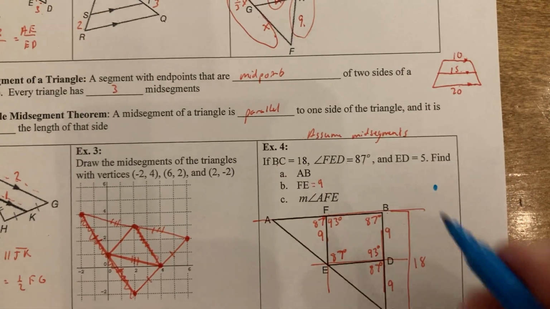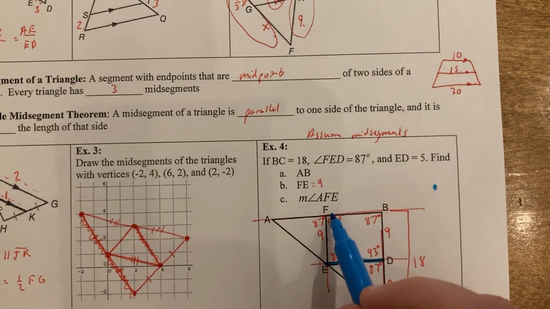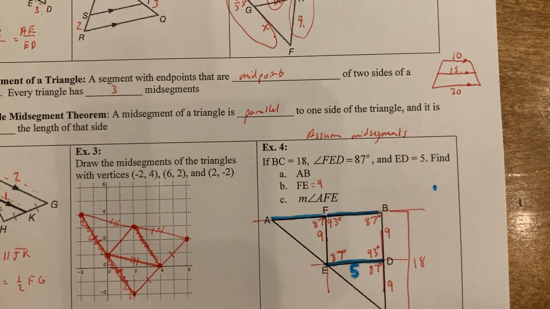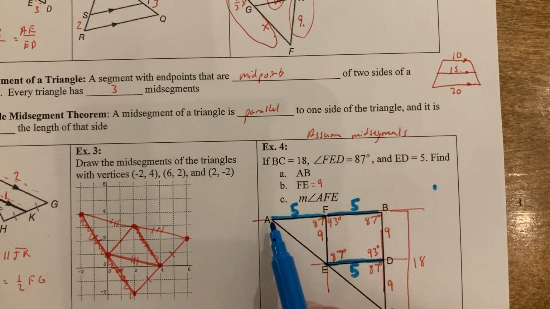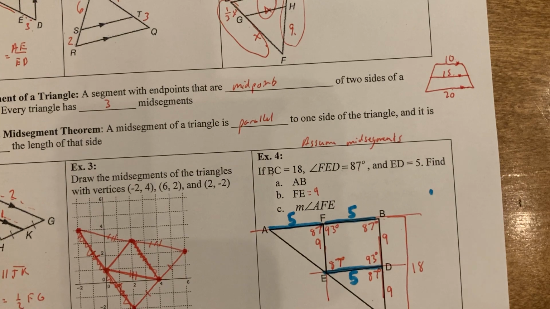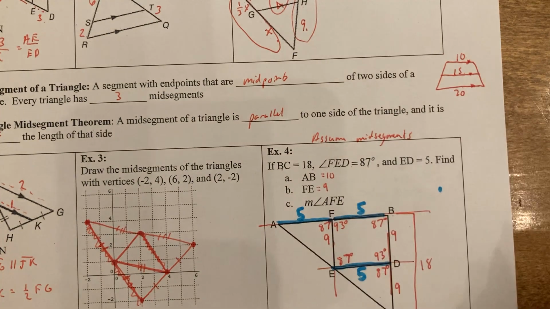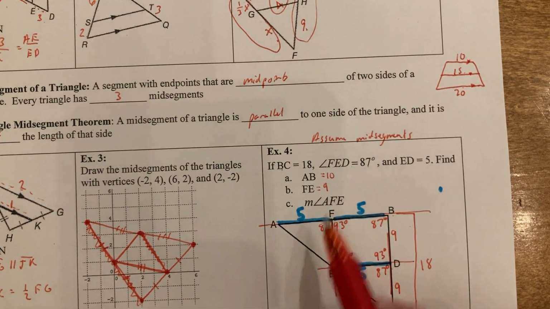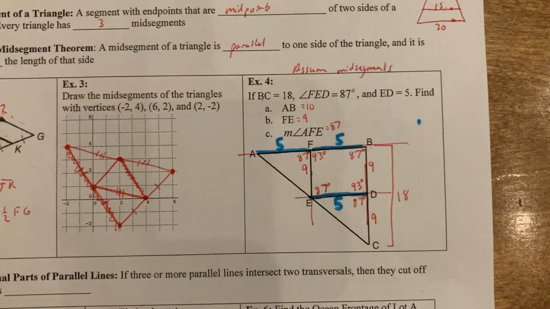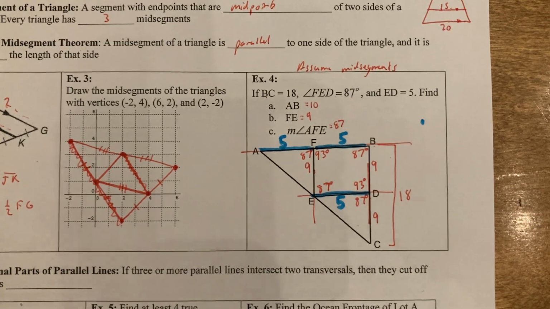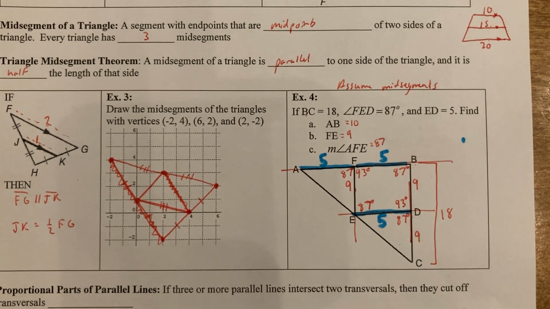If ED is 5, if this is 5 right here, this line is related to these over here. So if that's 5, then this is 5, and this is 5. Then the whole length would be 10. So that's how that works. AB, A to B, would just be 5 plus 5, which is 10. And AFE, that's this angle right here, is 87. So all kinds of stuff going on in this picture. You will definitely have to do this. This is happening, and it's always one of the most missed questions.